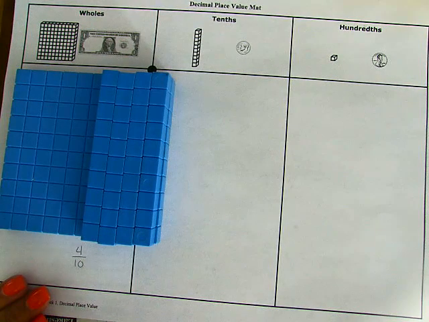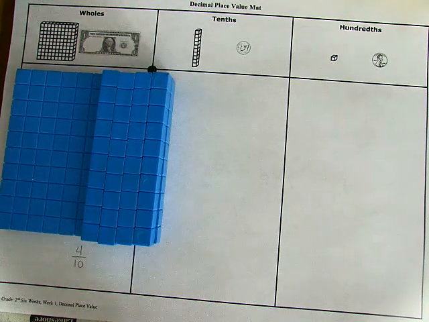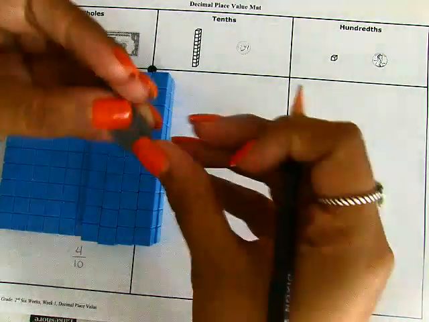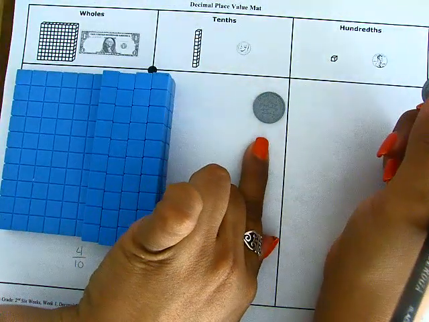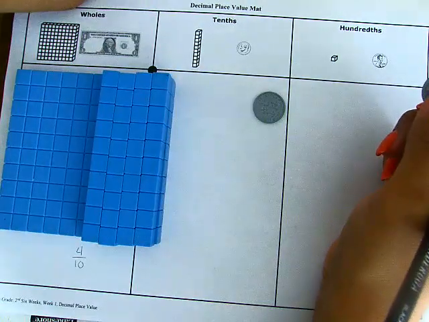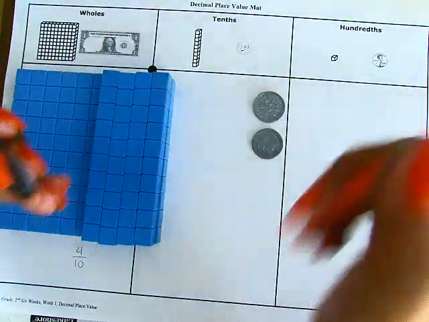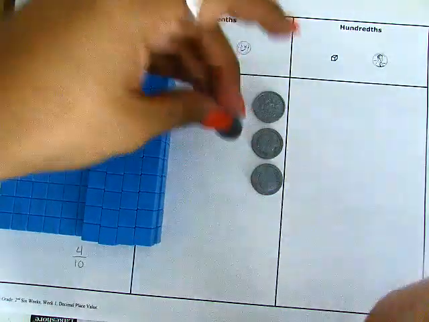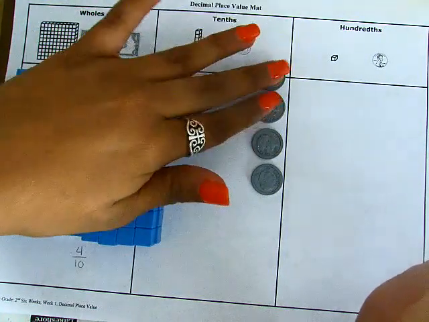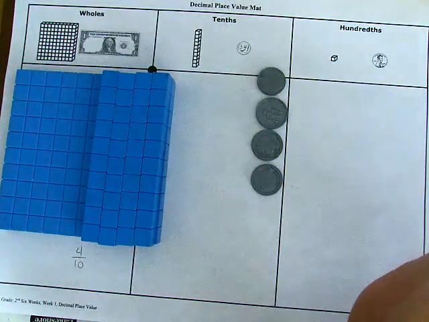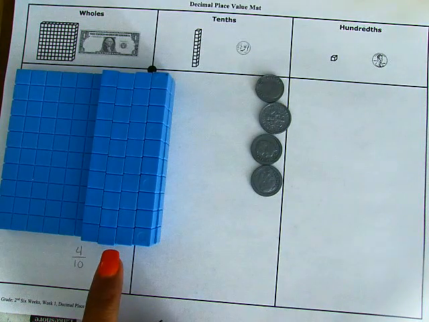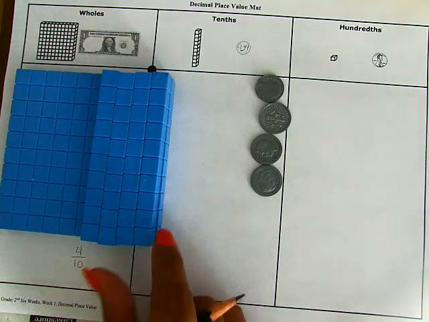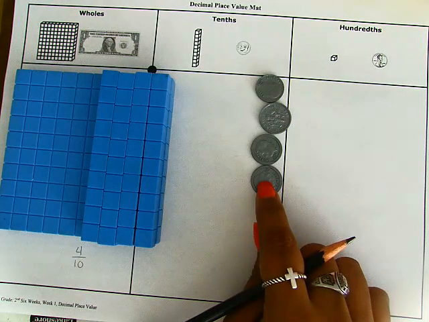Now we can use the same for our coins. This is 1/10, meaning 1 coin out of our possible 10 coins that make a $1 bill. This is 2, this is 3, and this is 4. So I have 4/10 represented in coins and 4/10 represented in our base 10 blocks. We can think of these rods as the same thing as a dime.